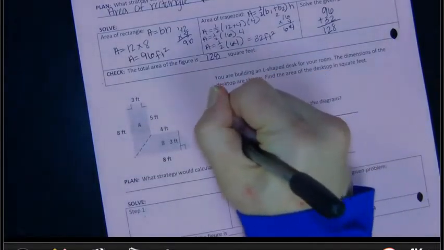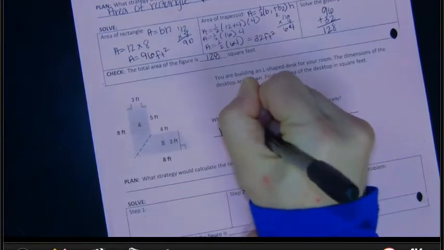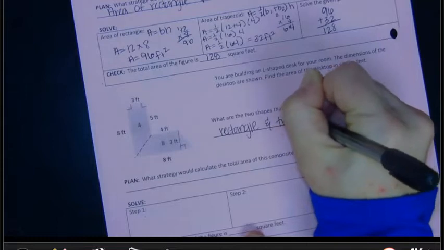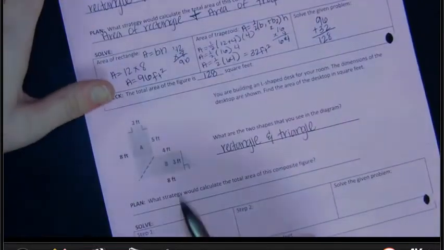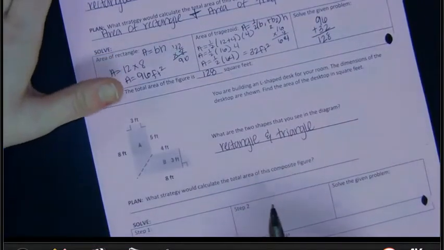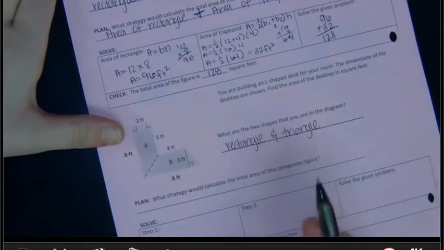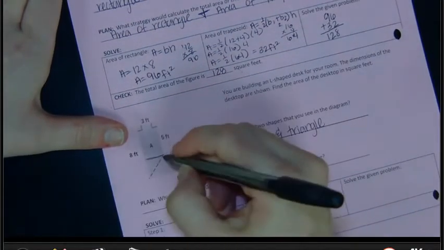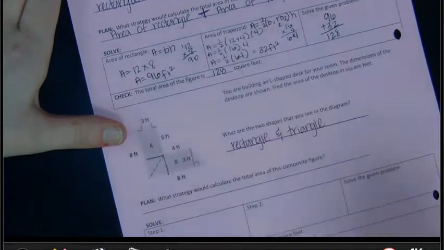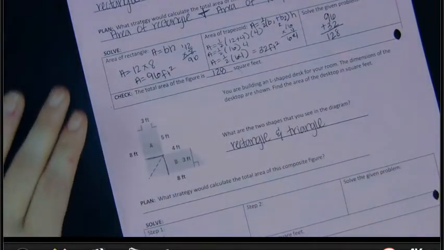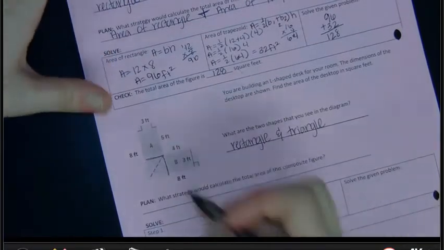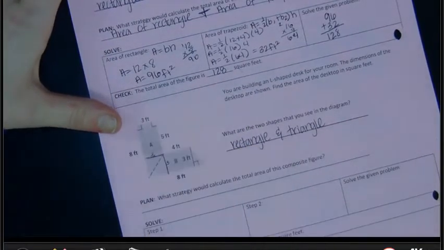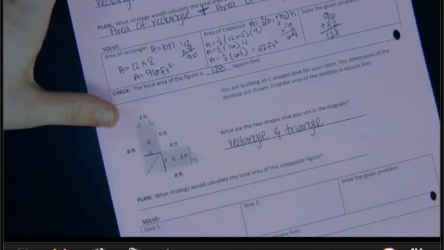Yep. Rectangle and triangle. Okay, I see a rectangle and I see a triangle here. Okay, all right, I can split this up right here and I can split this up right here and make myself another square, to have a 3 and 3, and I can also see a square too.